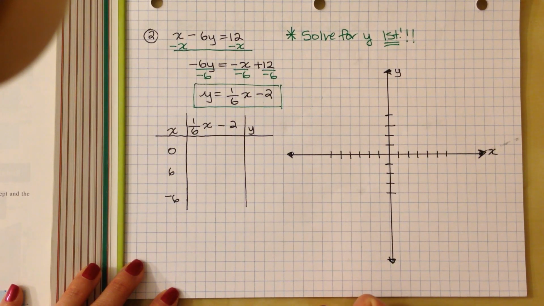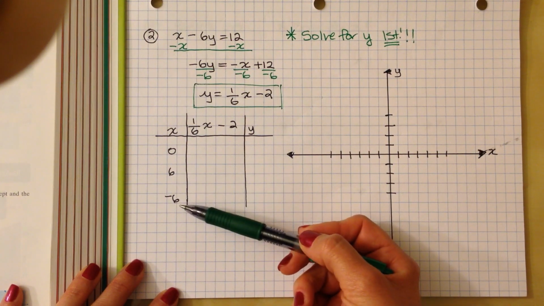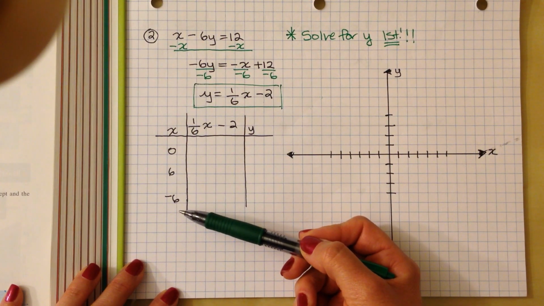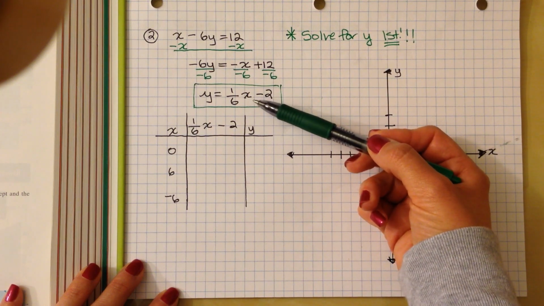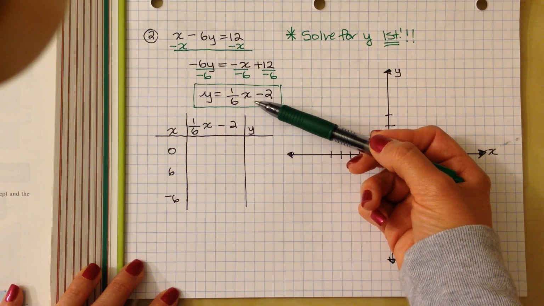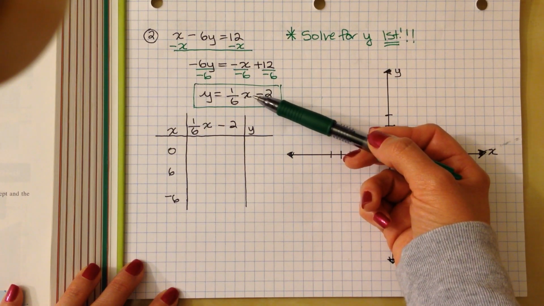When you graph a fraction, you have to estimate it on your graph. If you can avoid fractions, it's probably better to do that. So 6 is a good number, -6 is a good number. What else is a good number? 12, because 6 goes into 12. You could do -12. So you want to pick a number for x that 6 divides.